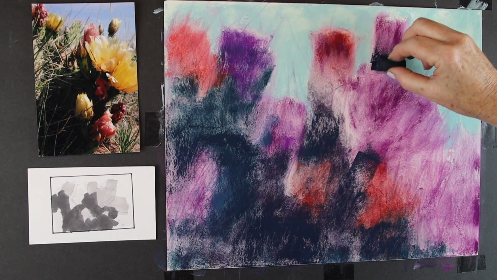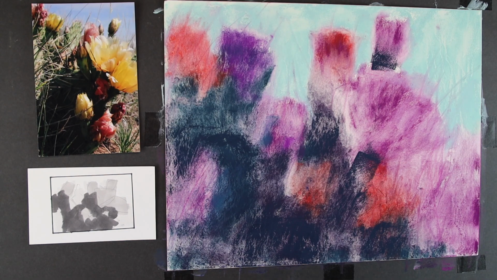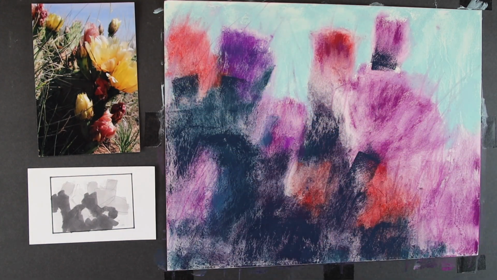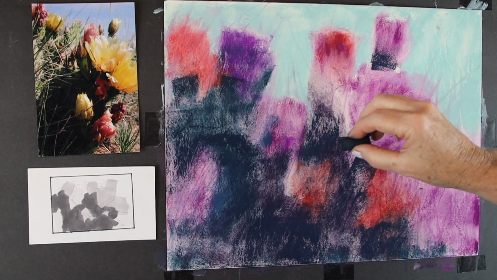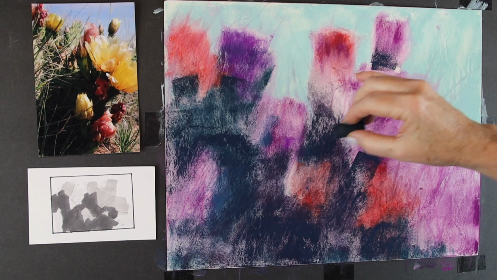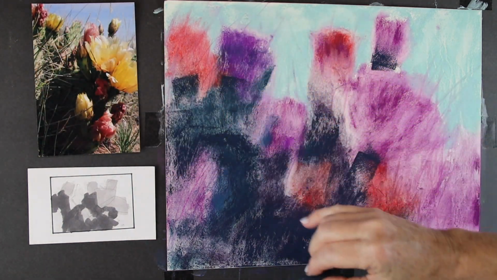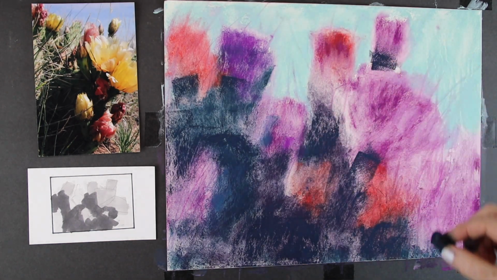That's fun. So what I'm doing is I'm saying, okay, it's different than what's in the photo, but not in a bad way. And I'm going to give myself permission to create a different reality and just use the photo as a jumping off point. So I do notice that there's a little bit of dark underneath each flower. So I'm adding that little bit of dark in there.